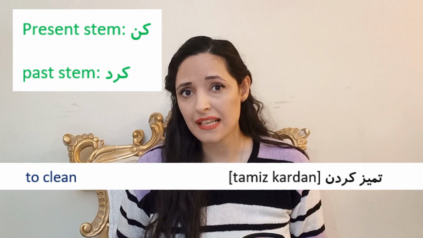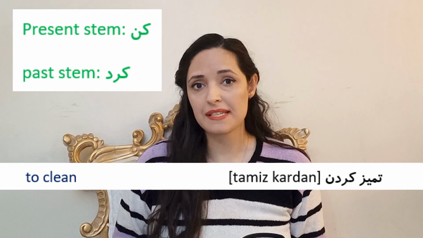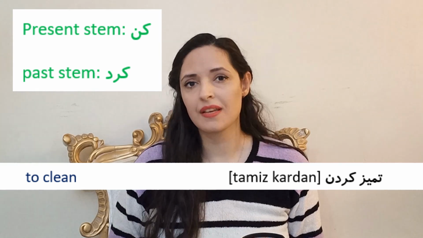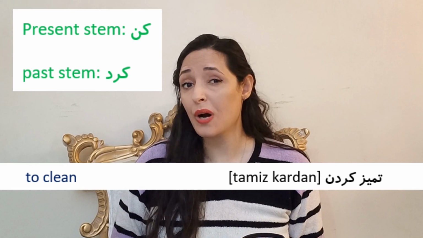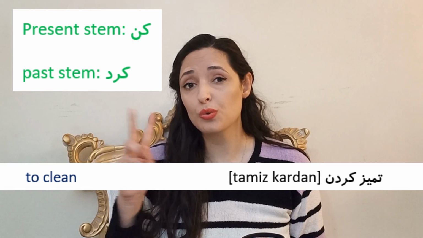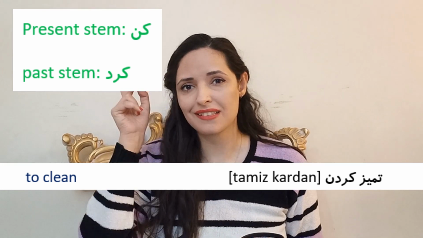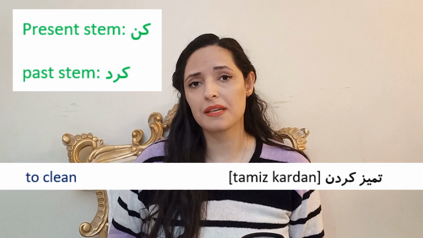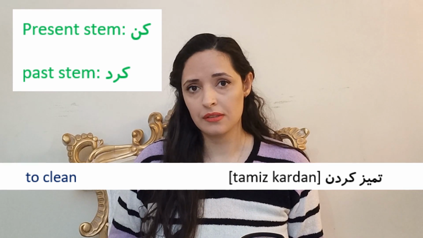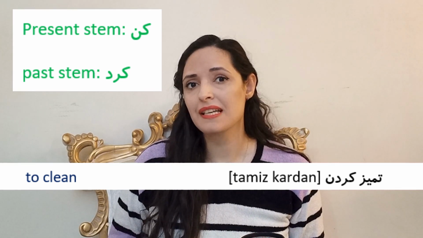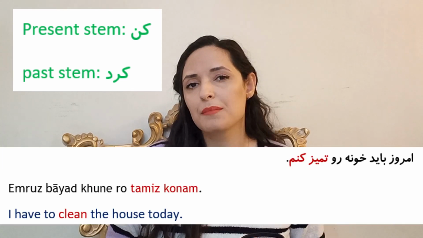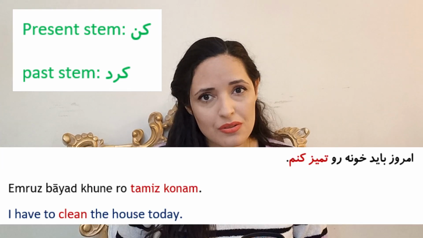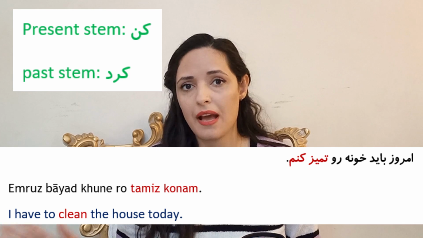تمیز کردن, to clean. This is a compound verb. Why? Because it consists of 2 words, تمیز and a simple verb کردن. The present stem is کن and the past stem is کرد. امروز باید خونه رو تمیز کنم.